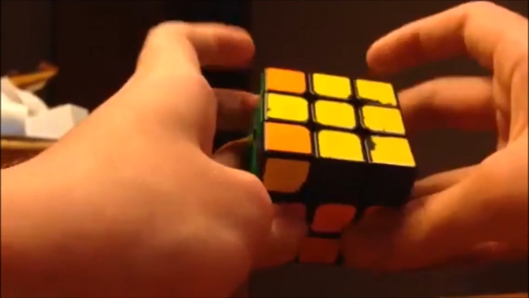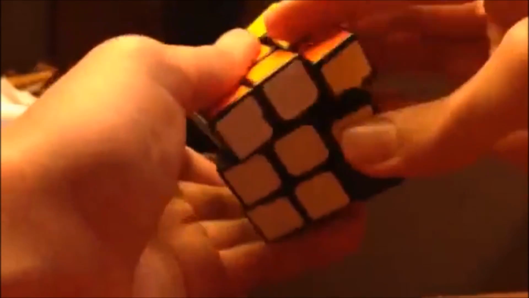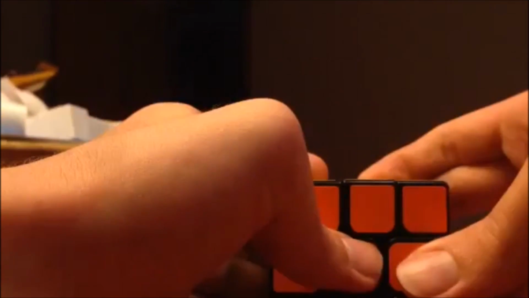U2, and then we have the chameleon OLL, and then JPEG. That's it.